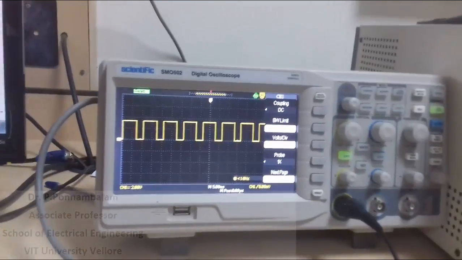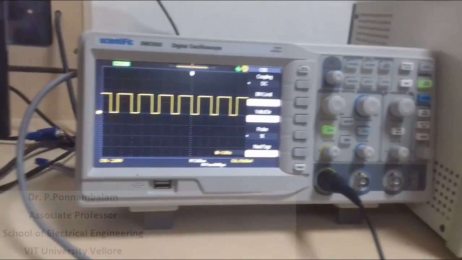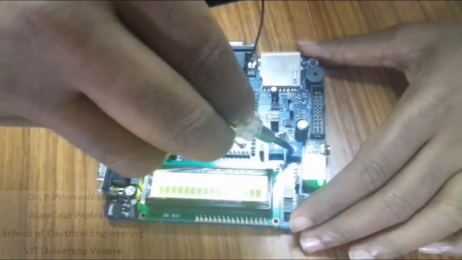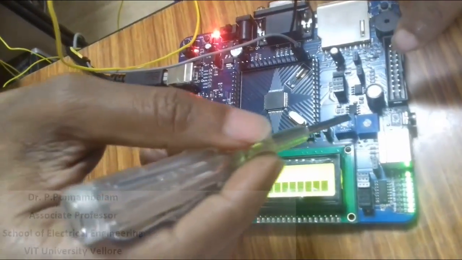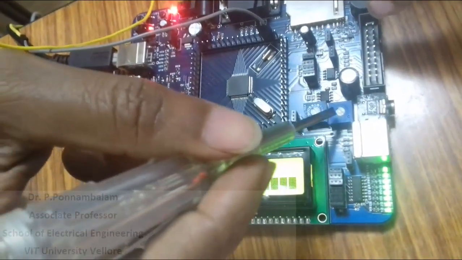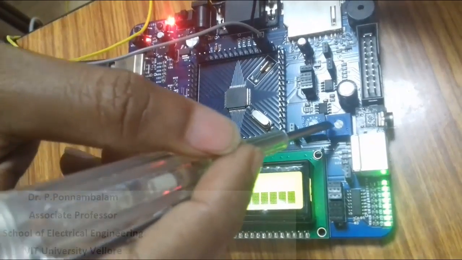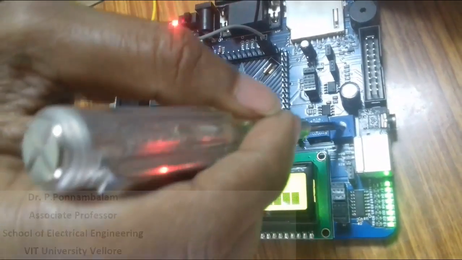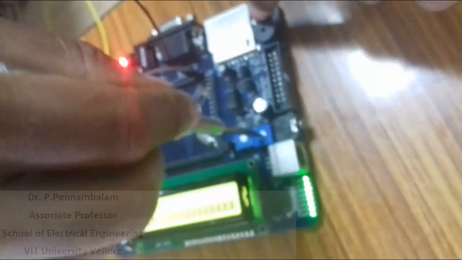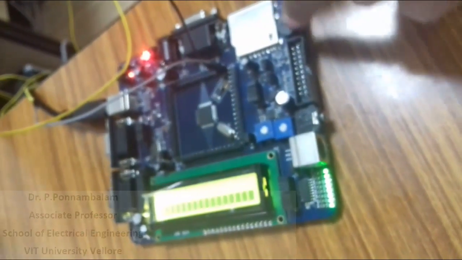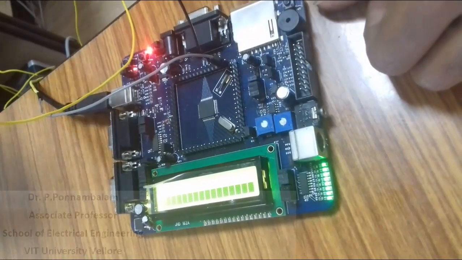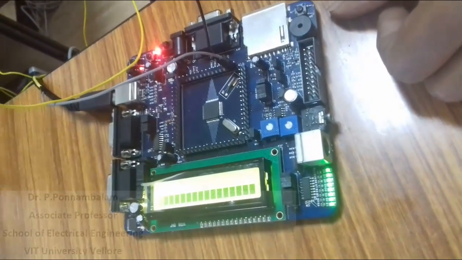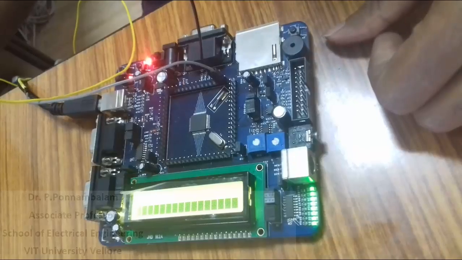You can change this waveform by varying this particular knob. This is connected to AD 0.3. That is the third channel of AD0 being connected to this particular potentiometer. So when I vary this potentiometer, each time the analog to digital conversion happens, an interrupt is generated, and because of the interrupt it goes into the interrupt service routine.